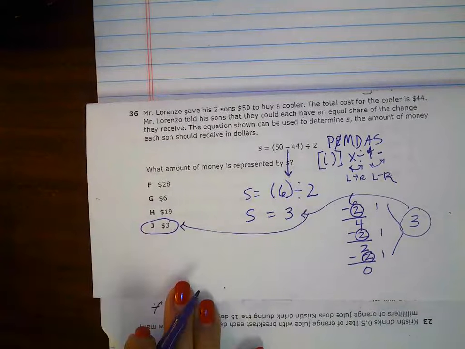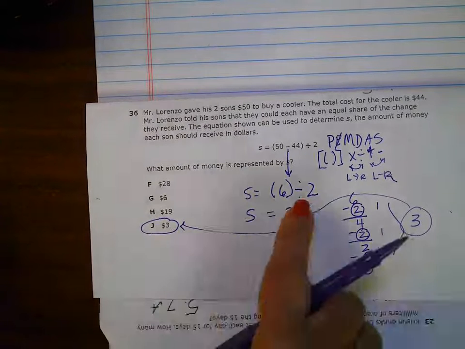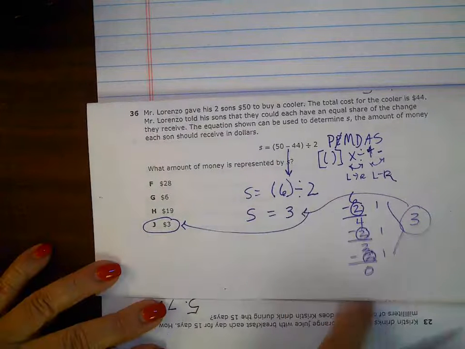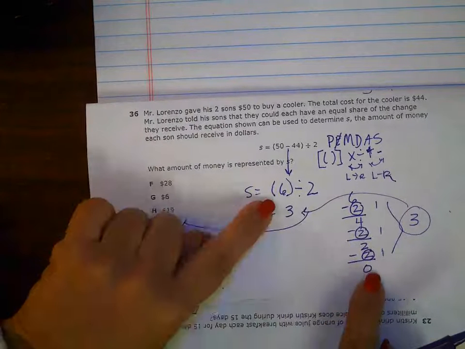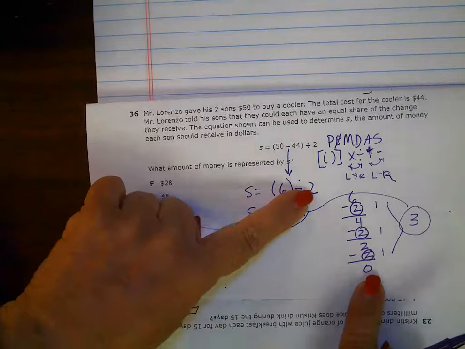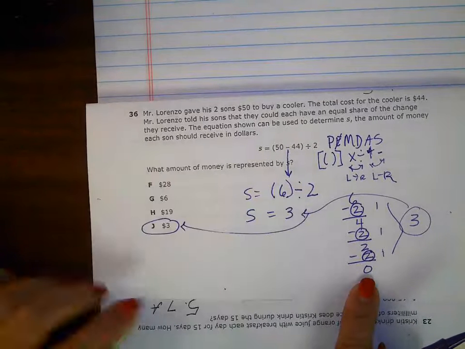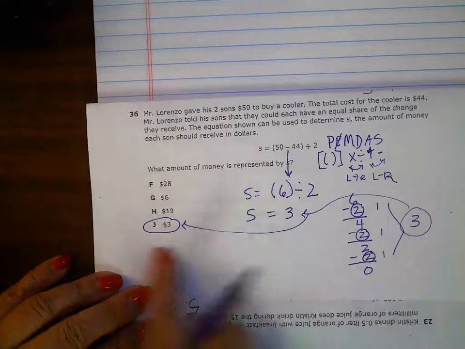Remember, division is the same thing as repeated subtraction. I'm going to take my divisor and subtract it out from my dividend until I get to a number that is 0 or less than my divisor, because it may be a remainder. But here, there's no remainder.